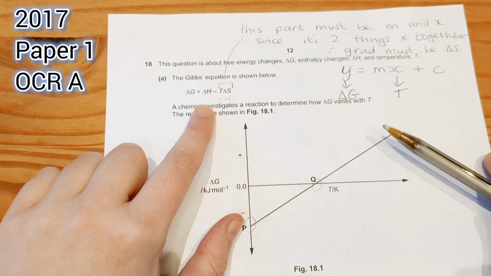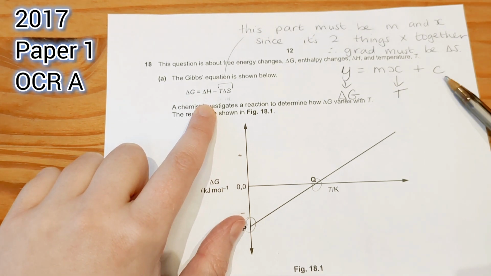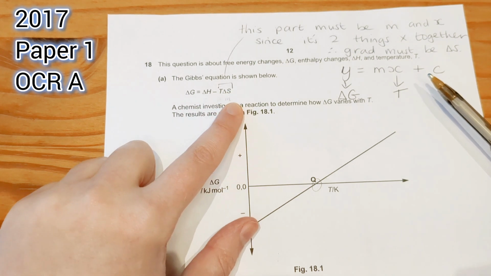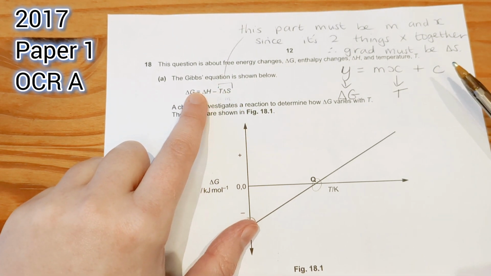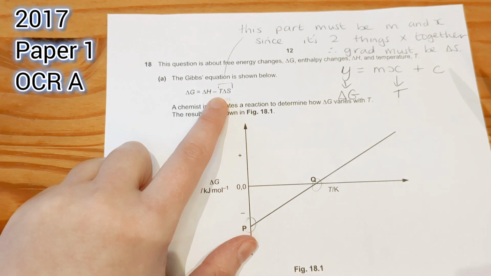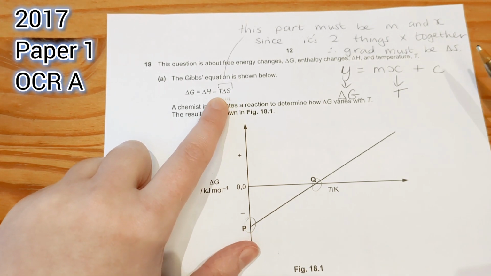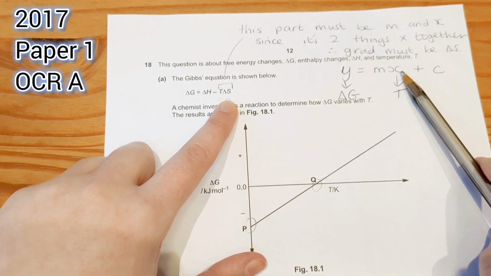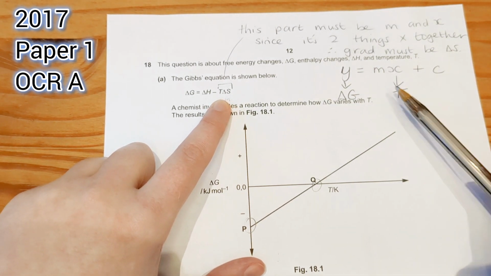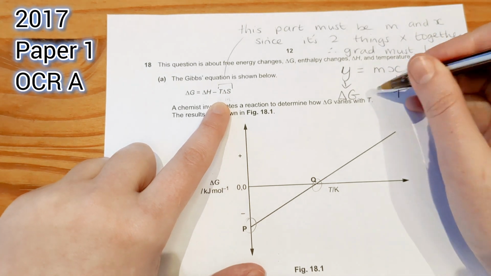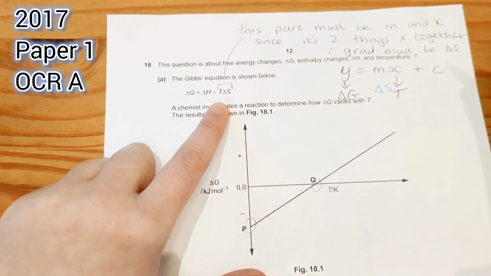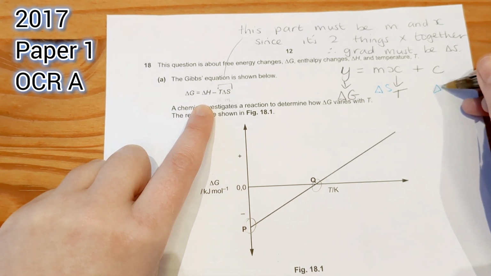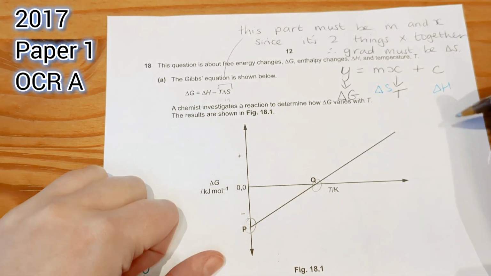And if we look here, to figure out which is m and c, the two things we have left are enthalpy change and entropy change. And to figure out which is which, if you look here, we've got two things times together. So this must be the mx term. Now we already have x as T, temperature, so m must therefore be delta S, entropy change. And that means that c must be what's left, which is enthalpy change delta H.